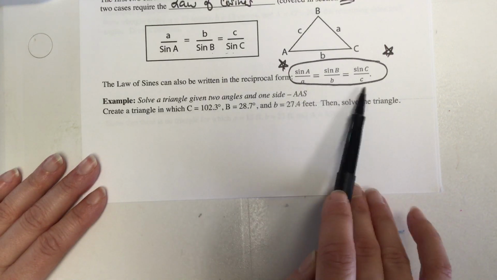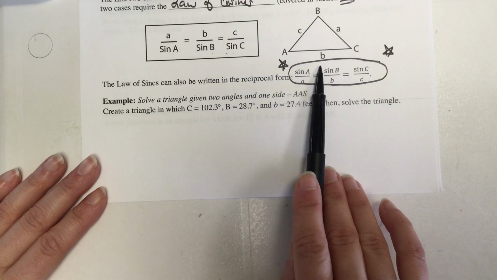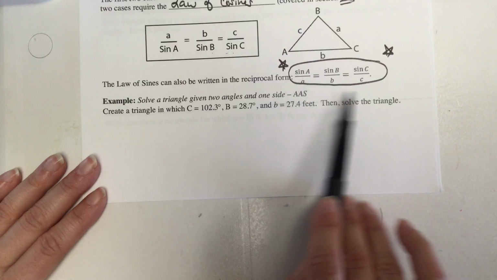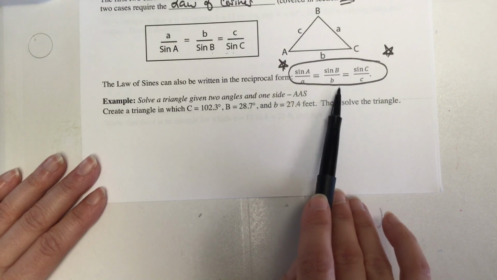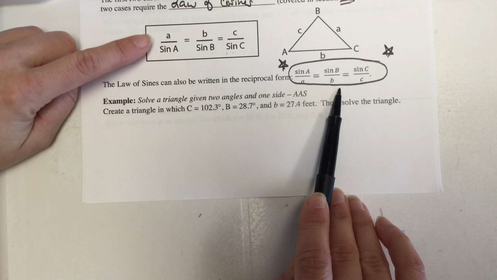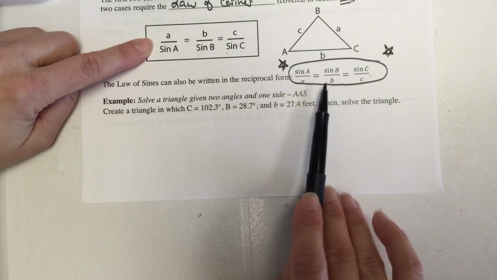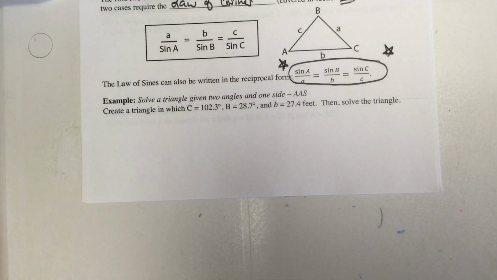Any other book that I worked with, and even when I was going to school, they always had the sine of the angle over the side. So for that purpose, when we go through the examples, I'm going to do this because the other just feels upside down to me. This is still correct. So if you like this better, you go for it, okay? I will be doing this one. Okay, so let's go ahead and see how you do this.